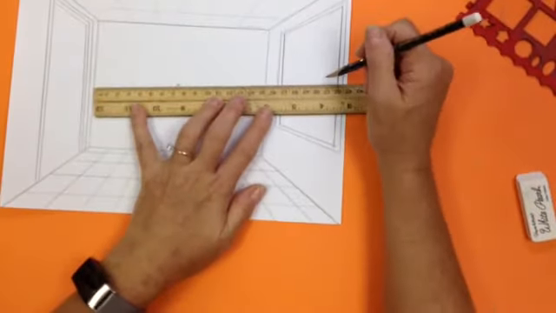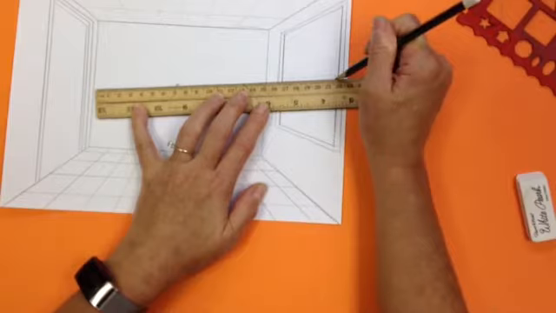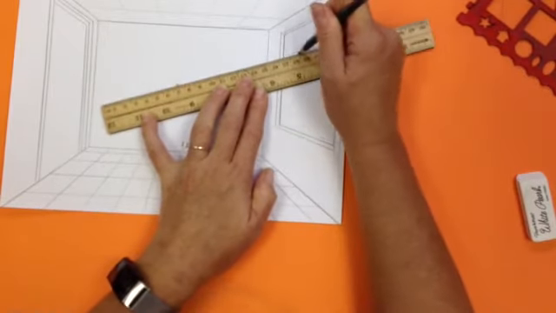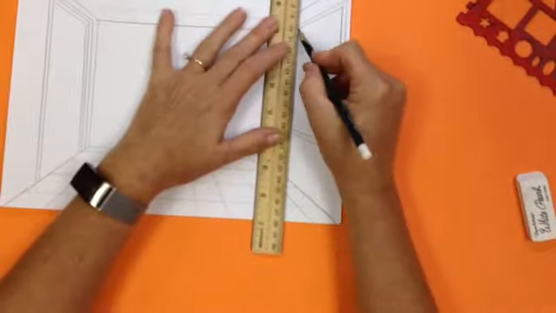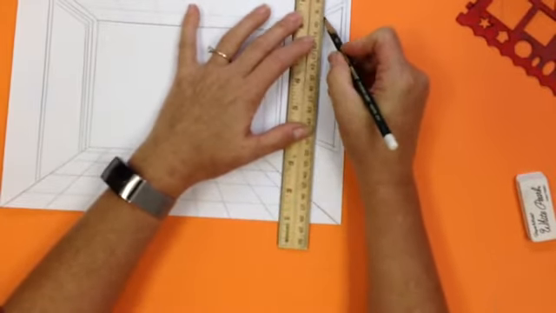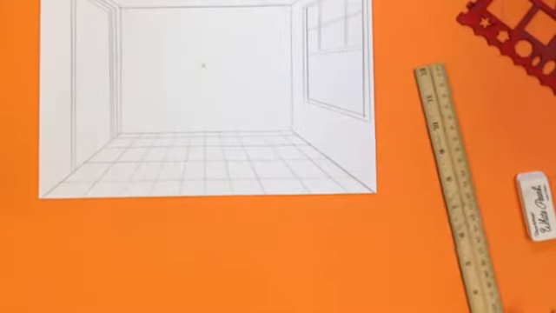Make the window interesting. Maybe it has that divided center thing that some windows have. You know, just to make it interesting to look at. Now I have a window and a door.